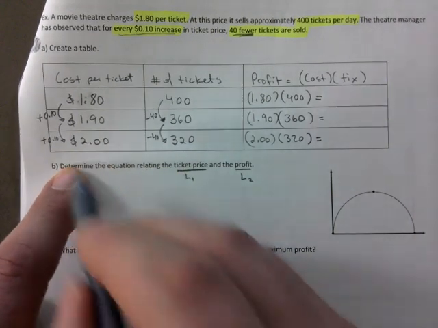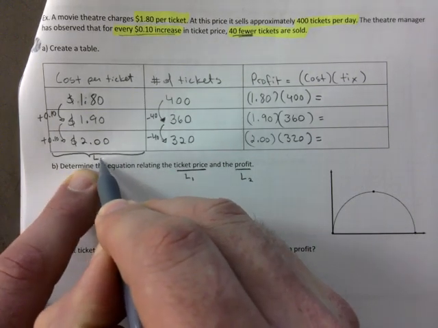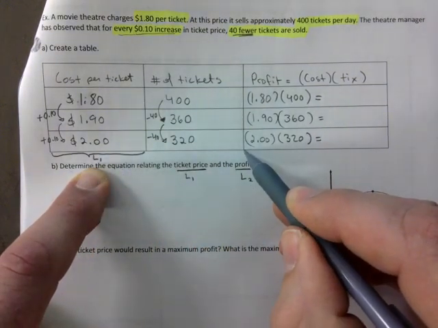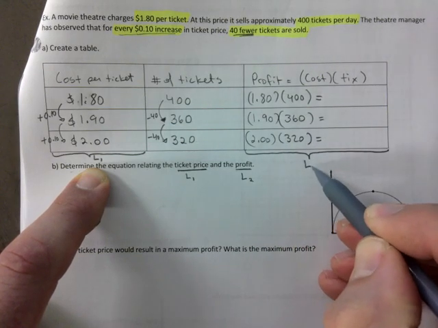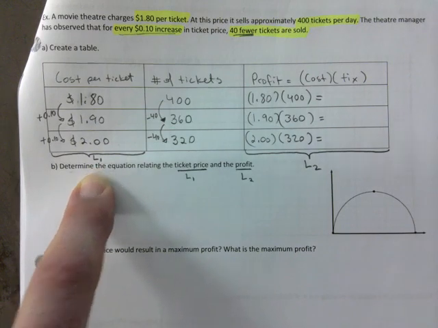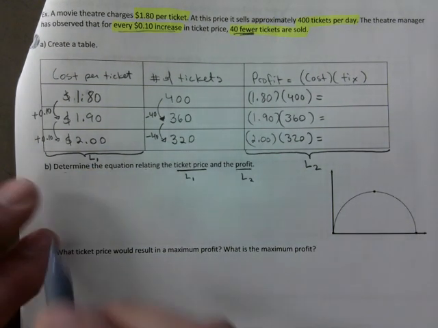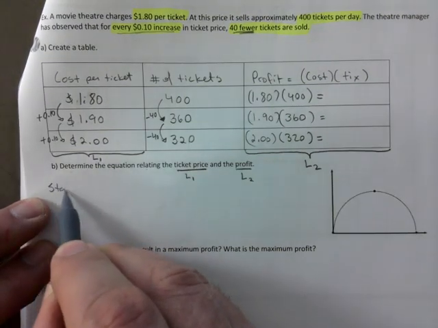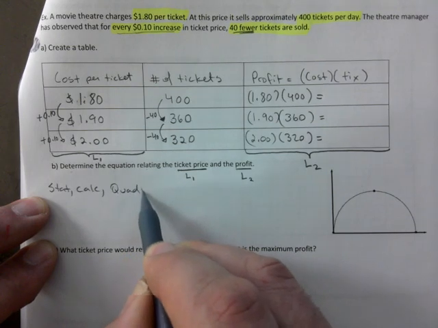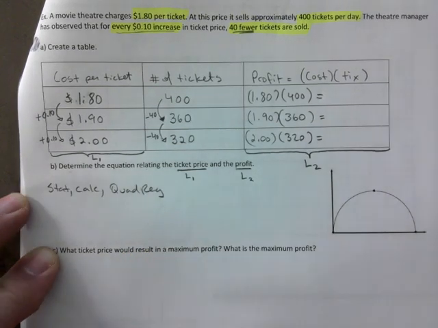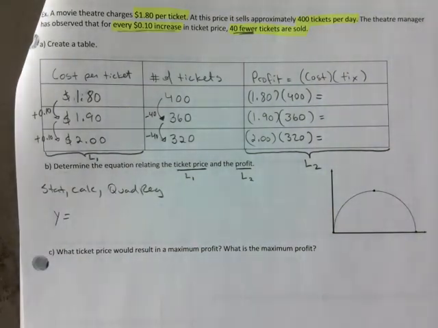So we're going to make this L1. And remember, profit is always L2. L1 and L2. So we're going to say, okay, no problem. Stat, calc, quadreg. We're going to come up with that equation in a minute. So grab your calculators.